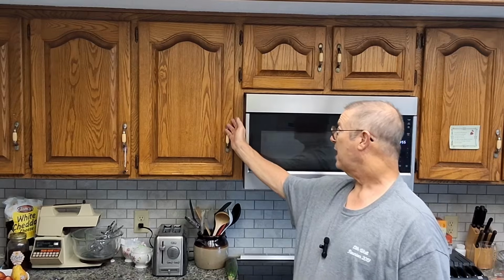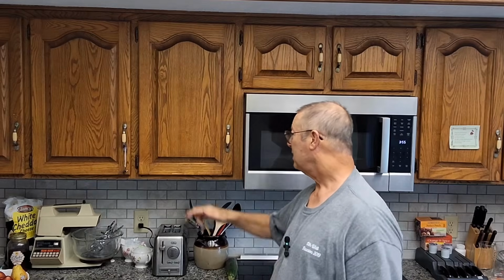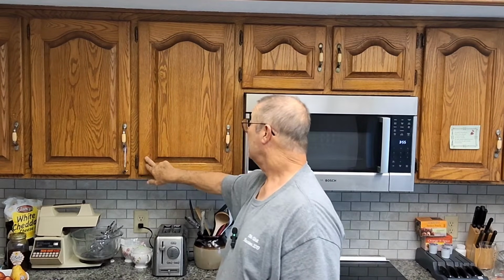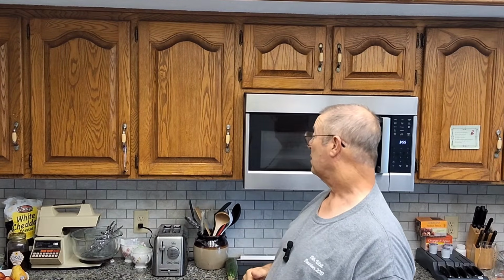First example I'm going to show you right here is kitchen cabinets. You can see these cabinet doors here are a perfect example of frame and panel construction. Now by frame, I mean these outside parts here are called the frame, and the center part here is called the panel. That's why it's called frame and panel construction.